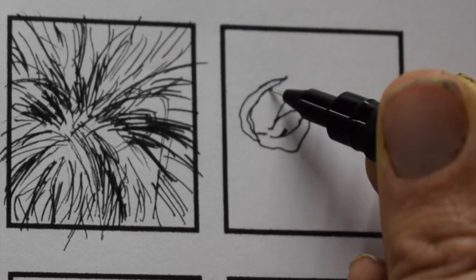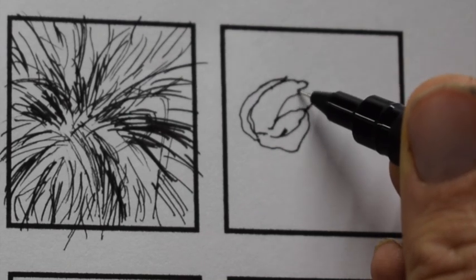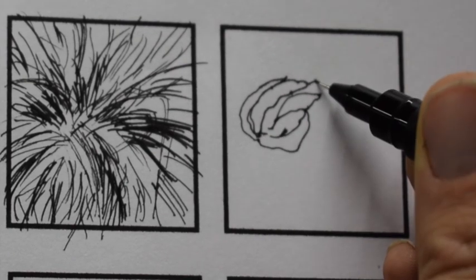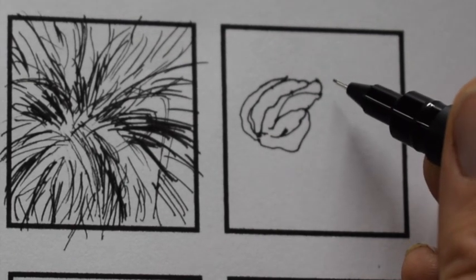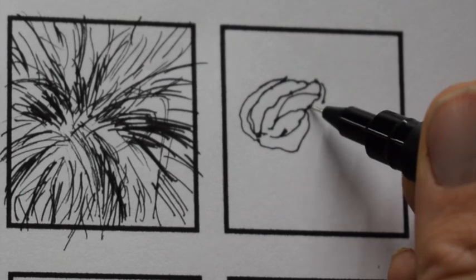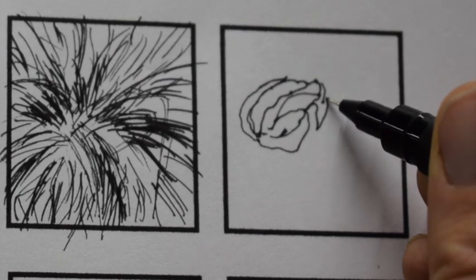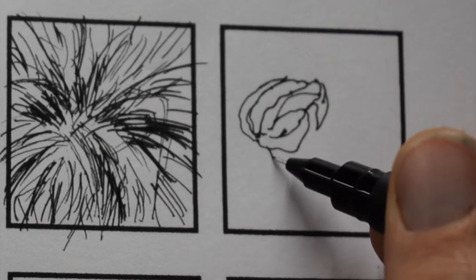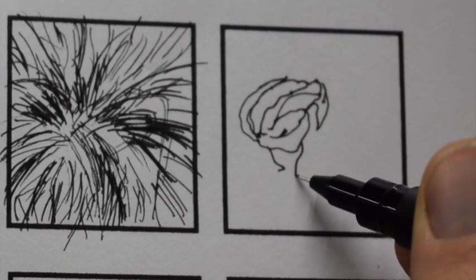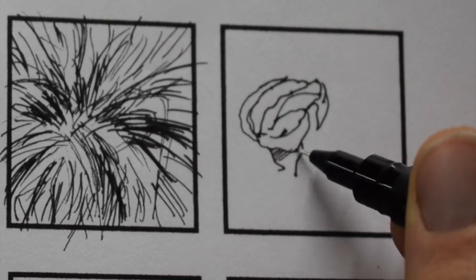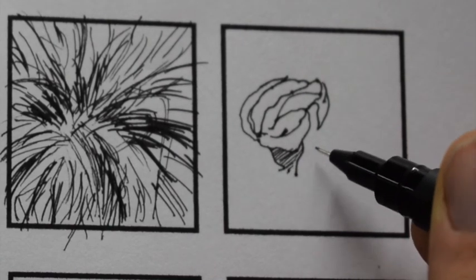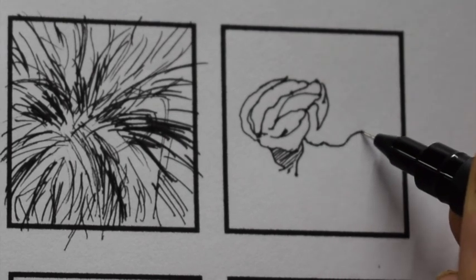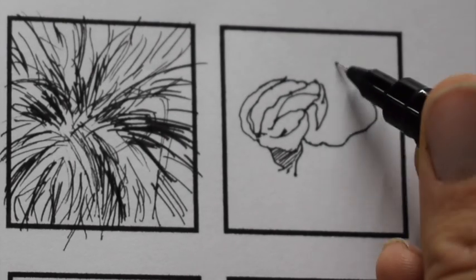Roses do spiral in, but you don't actually want to draw a spiral. You want to look and isolate shapes. So you start with one shape and then you radiate out from there. The petals overlap, and they're almost like crescent shapes on the inside, one curled on top of the other, with a little bit of an overlap. And then they start to flare out as they open up. And I am going to use a little bit of a hatch on this too.